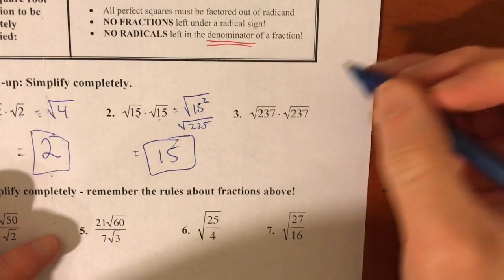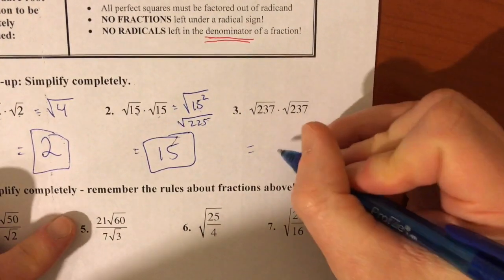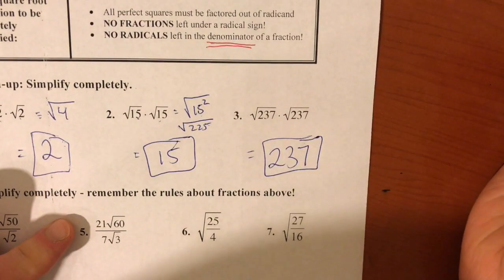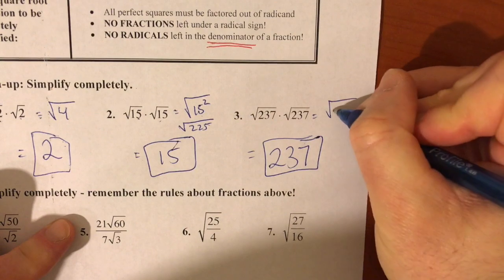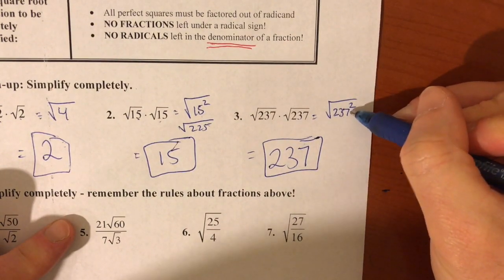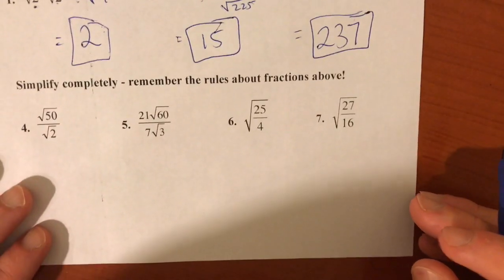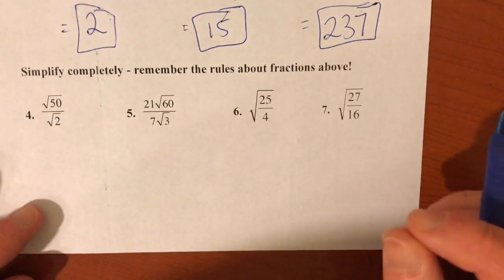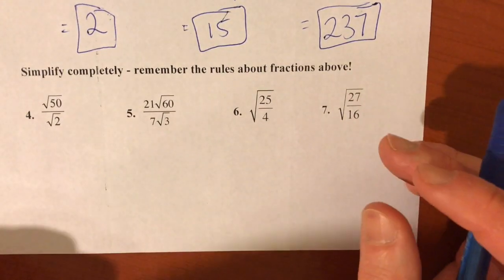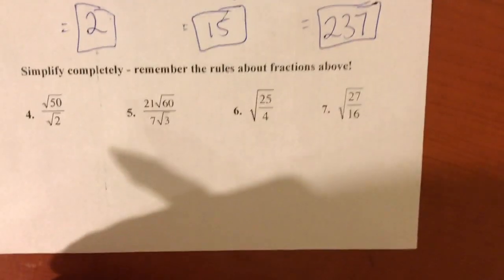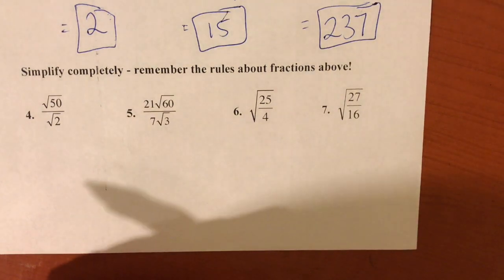Root 237 times root 237. I have no idea what 237 squared is, and I don't need to. I know this answer is going to be 237, because what's under here is just this number squared, and the square root of that squared is that number. Okay, so there are a lot of little twists and subtleties with these, so unfortunately I do have a bunch of examples to run through, and each one has little twists, so really try to hang through to the end of this video today.